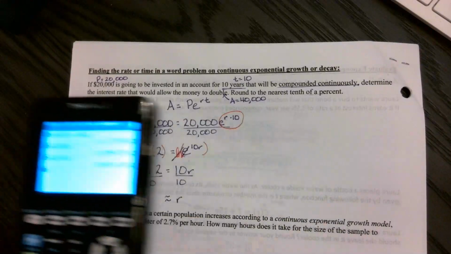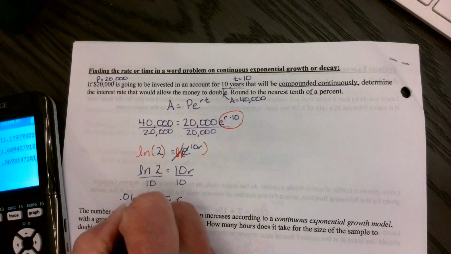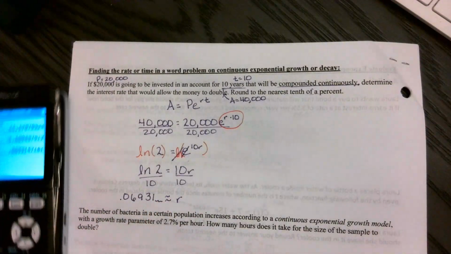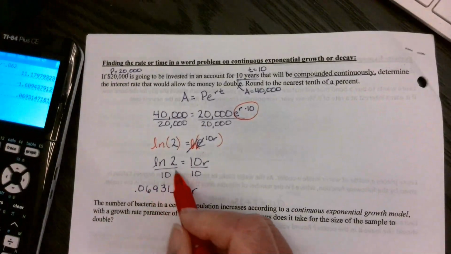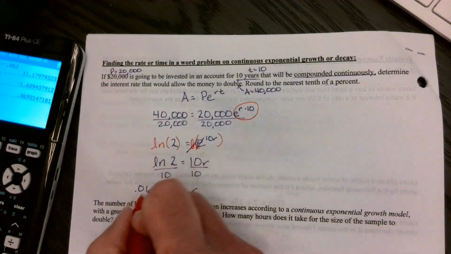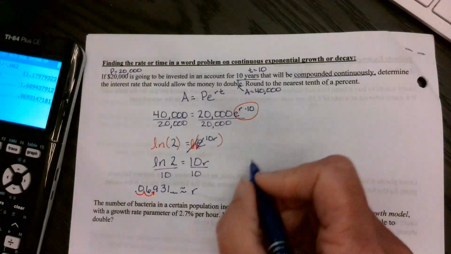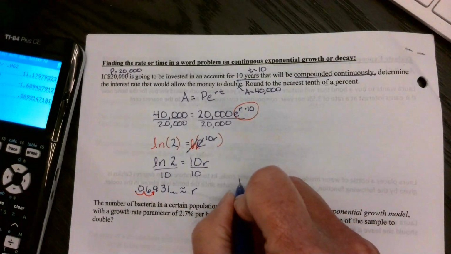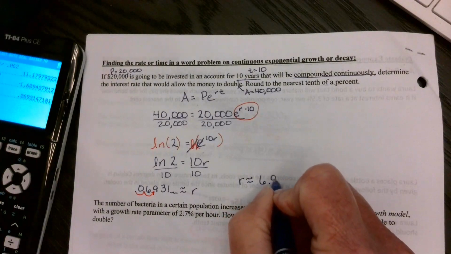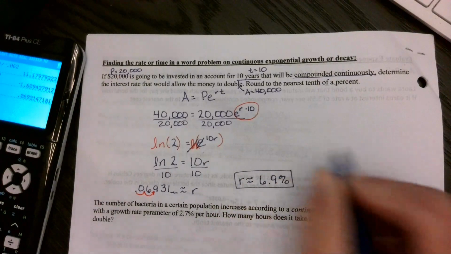And I get this right here, which is 0.06931, blah, blah, blah. Okay, doesn't really matter. But what we've done is we've taken this and made it a decimal. We need to go to a percent. So it's going to move over 2 places to the right because we're multiplying by 100. And our rate is approximately 6.9%. Don't forget to do that. Okay.